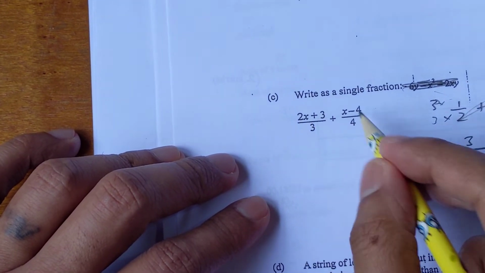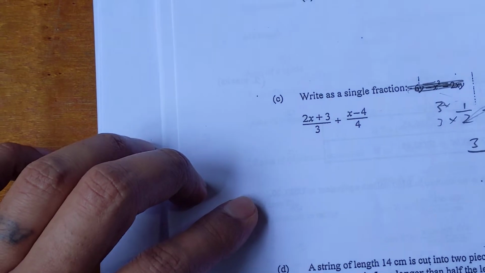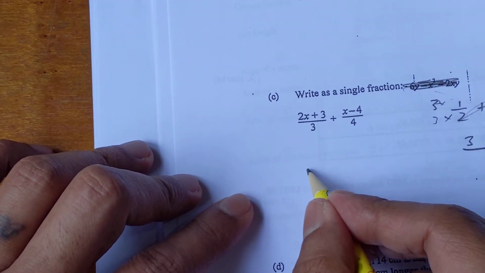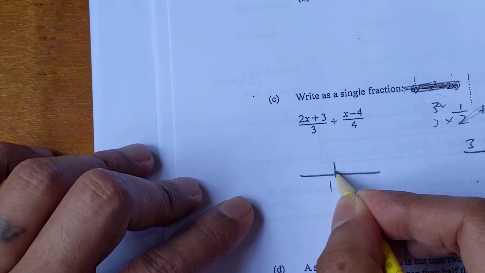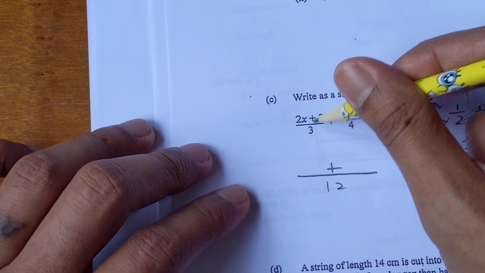I want to add two fractions, don't mind they have letters in them, it's still fractions. So I need to find the LCM. What's the LCM of 3 and 4? 12. Put back my addition sign there. Now I want to write this whole thing over 12.